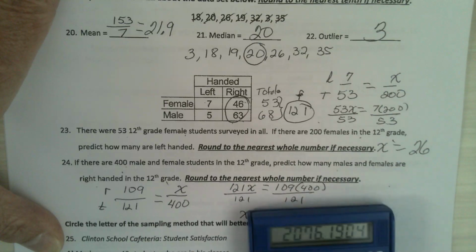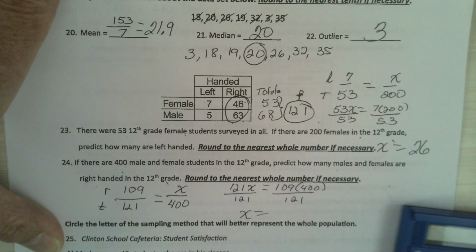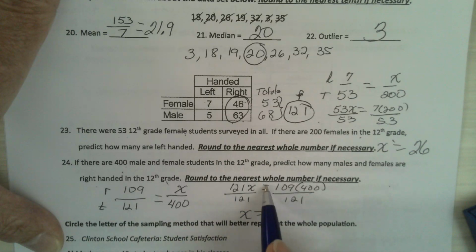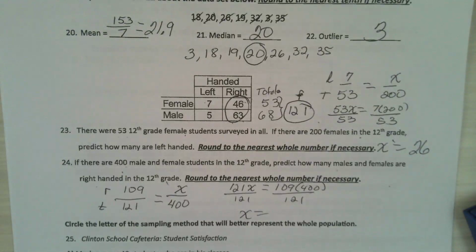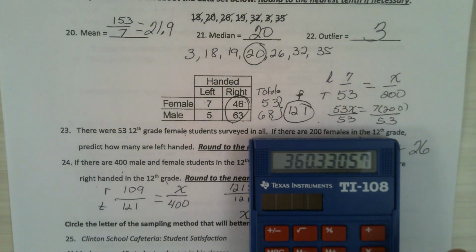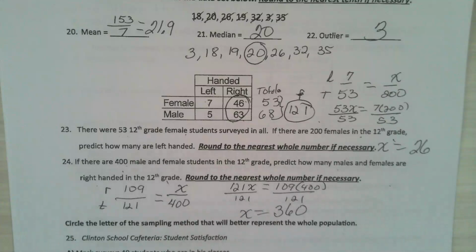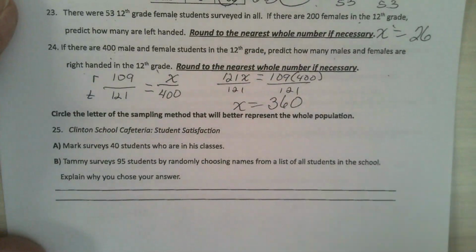And you get the answer x equals, oh, I know that's not right because that's more than 400. Let's try it again. 109 times 400 divided by 121. This looks better. When I round it to the nearest whole number, it's going to be 360. Any questions? Okay, let's go to the next one. Circle the letter of the sampling method that would better represent the whole population.